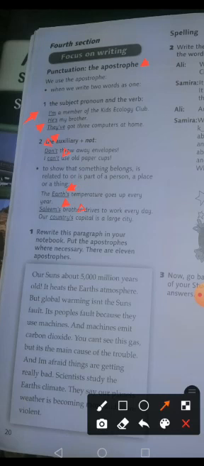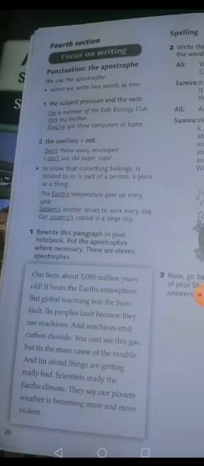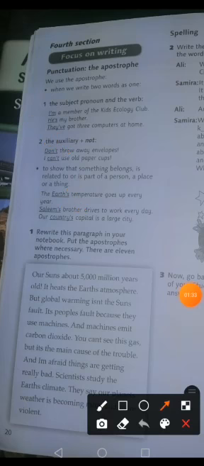So when do we use the apostrophe? We use the apostrophe in 3 cases, okay? The first one, the subject pronoun and the verb. So, when the subject is a pronoun and after the pronoun we have a verb, you have to use the apostrophe.